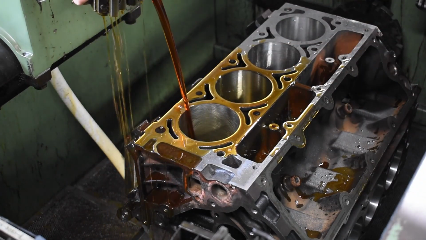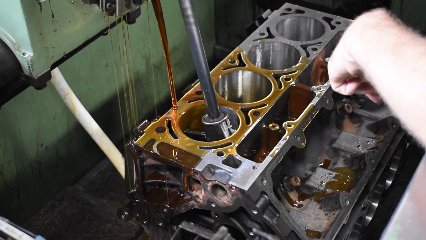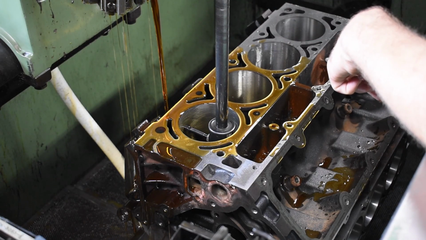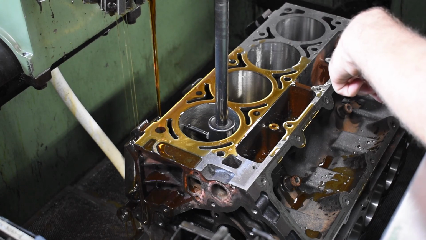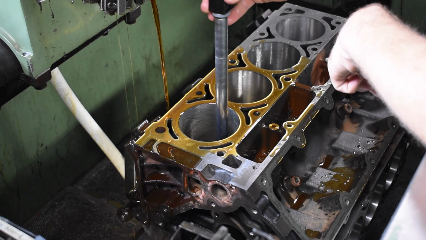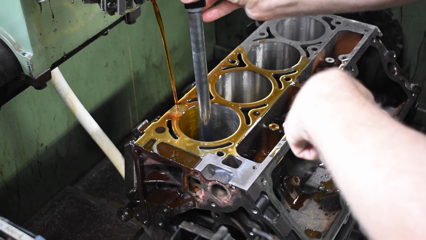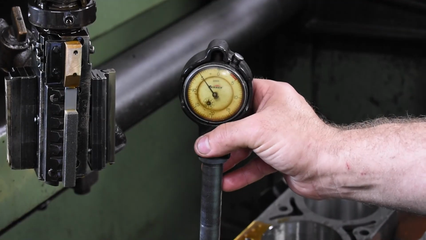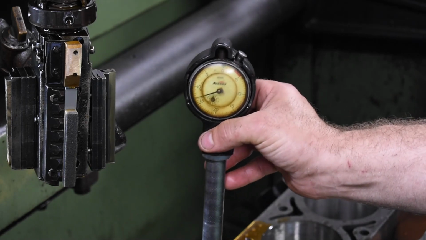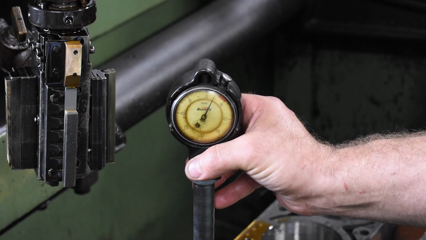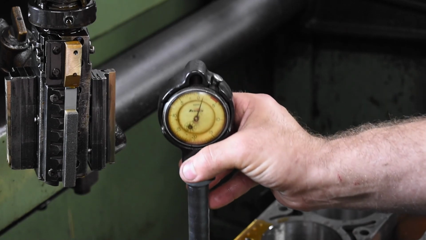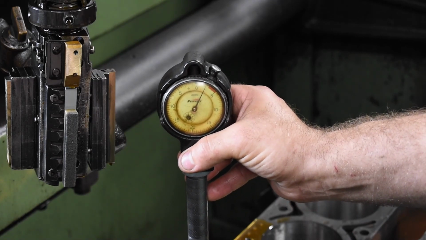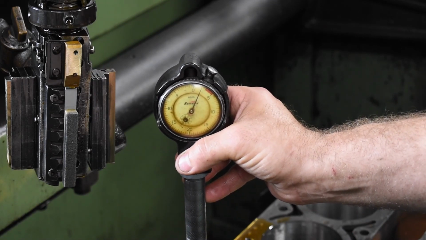So I've done a few seconds of honing there, and what I'm going to do is check to see what the cylinder's dimension is. I'm about 2.5 thousandths over there, and about 2.5 thousandths there. So let's see if we can see this in the shot. All right, so you're going to see the needle sweep, and then it stops and then heads back the other way. And right at that point right there in this direction is about 2/1000 of an inch.